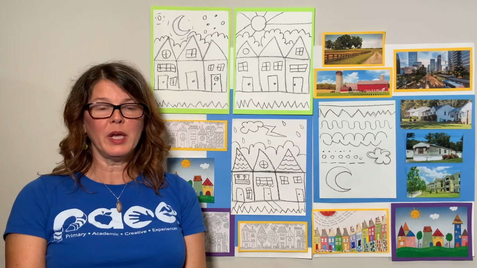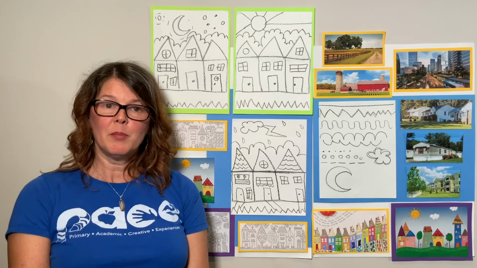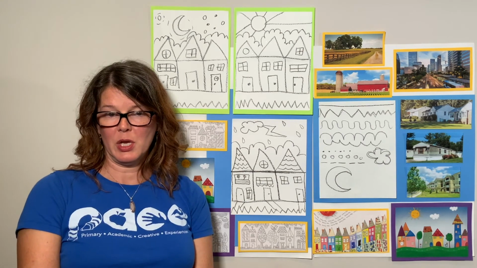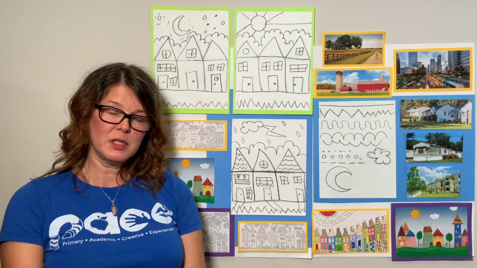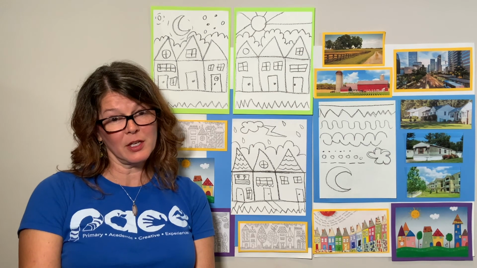As you go through your week, I want you to try to notice the things that you see in your neighborhood. Maybe different types of transportation, maybe different styles of houses. Maybe you could share with some of your friends some of the tiny communities that you live in.